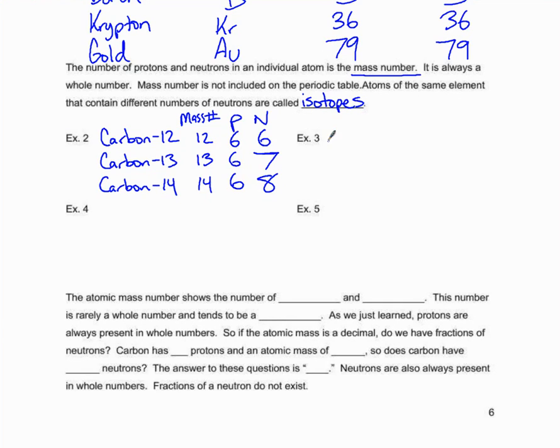Another possibility is hydrogen. Hydrogen has multiple isotopes. We're going to make the same type of table here. I'm going to write it differently this time. So I have capital H for hydrogen, 1, 1.